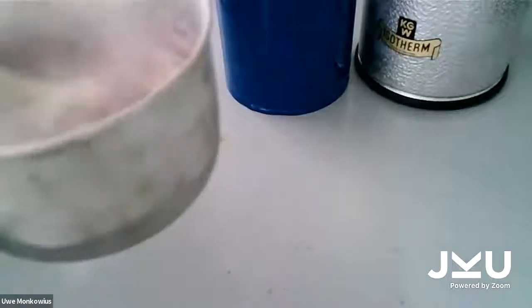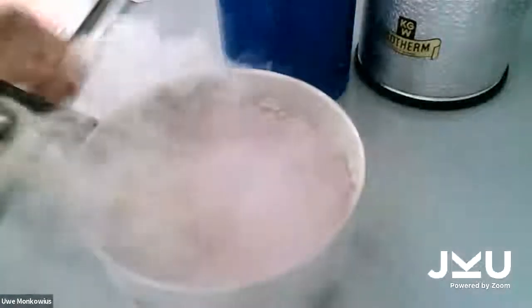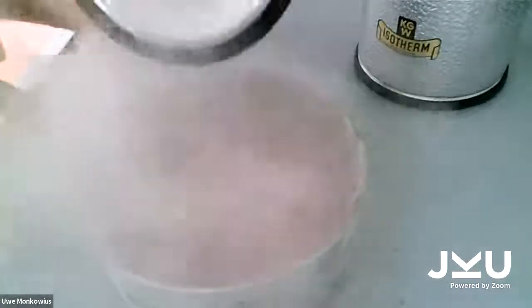This will work perfectly. Are there any questions, Lena? Nope, perfect. You can see it bubbling. It's not boiling, it's really cold. Gonna need a little bit more liquid nitrogen.